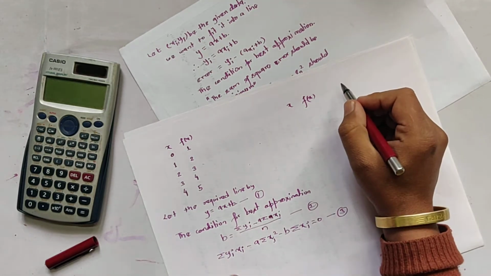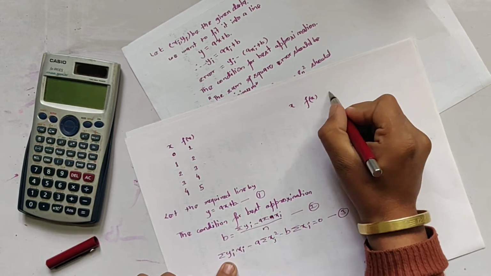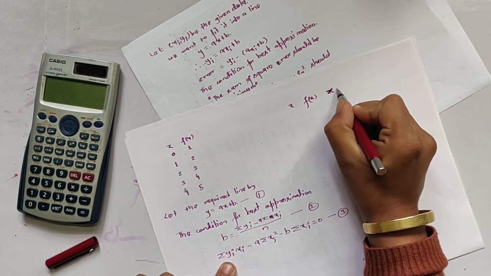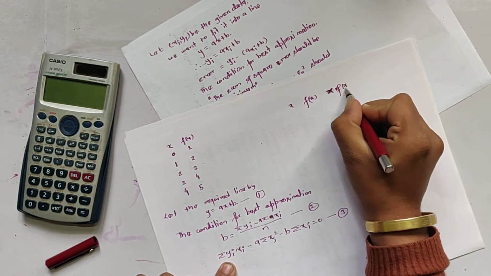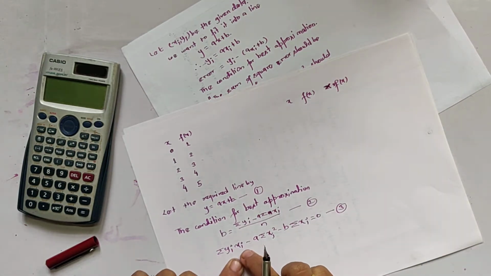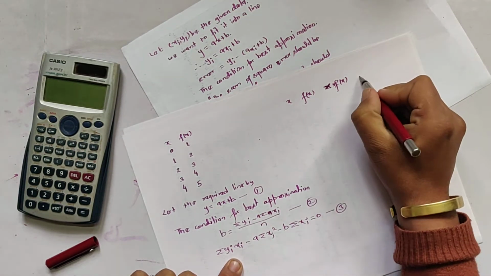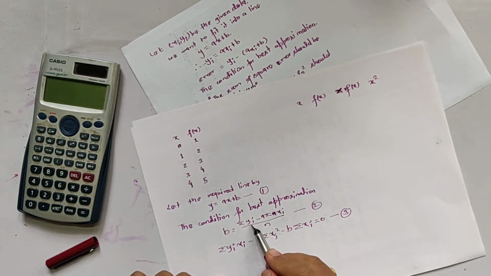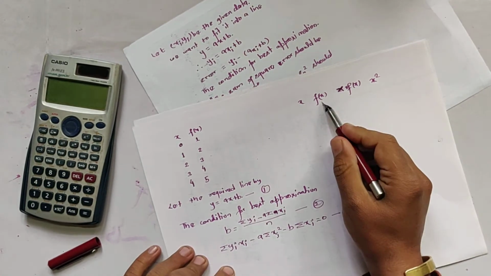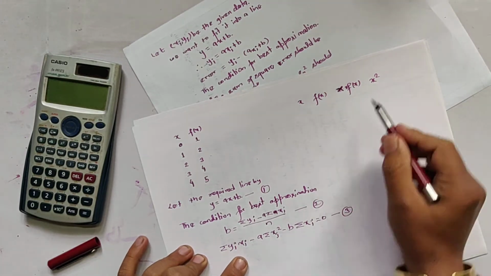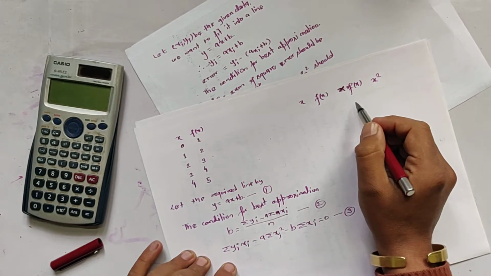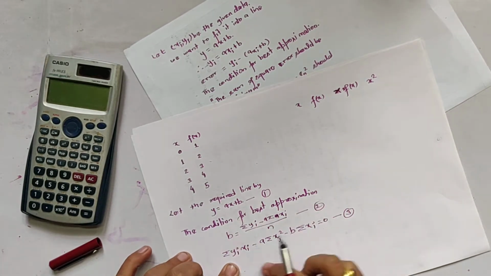So x into fx, that is x into y, and another needed part is x square. These are the necessary parts for finding the value of a and b.